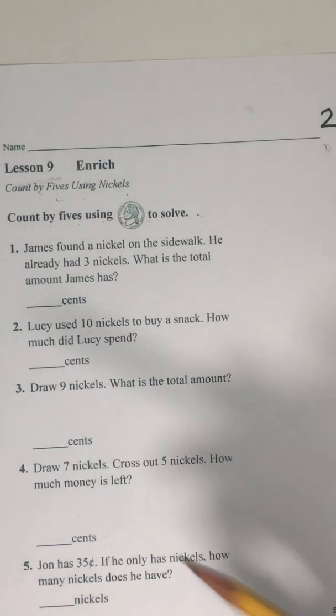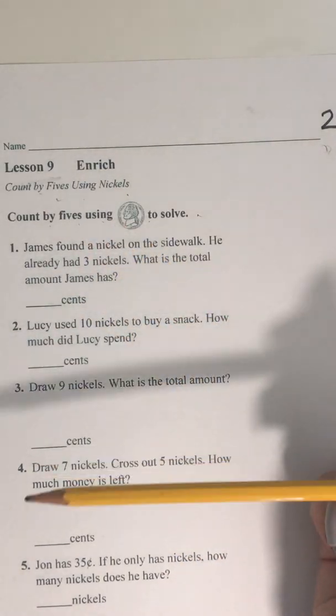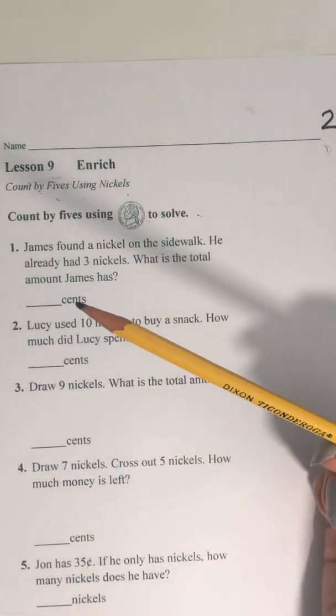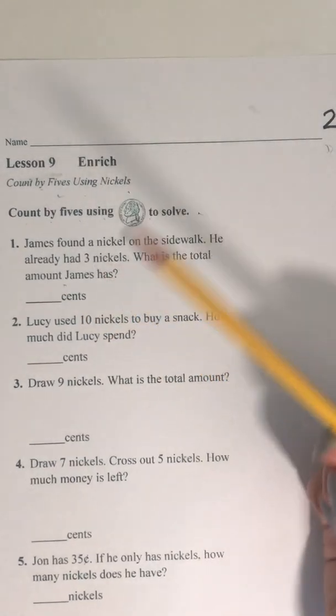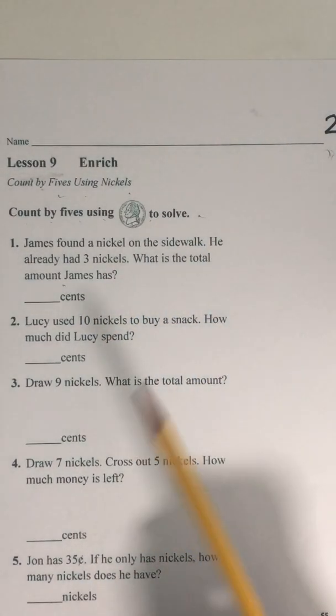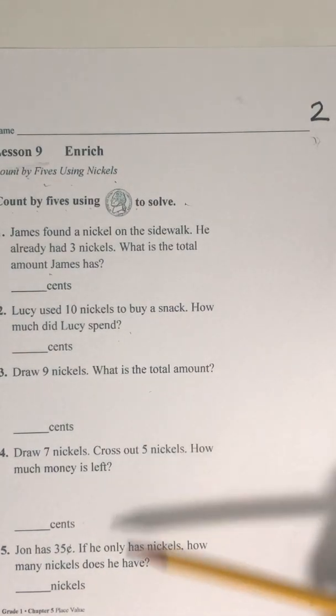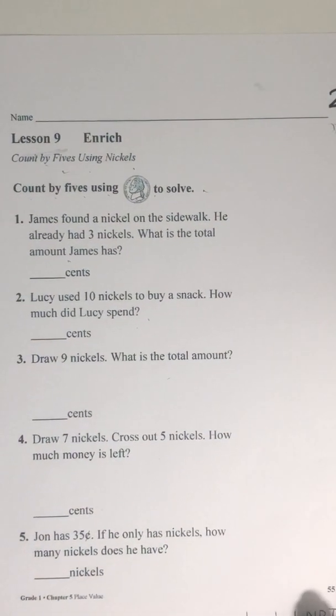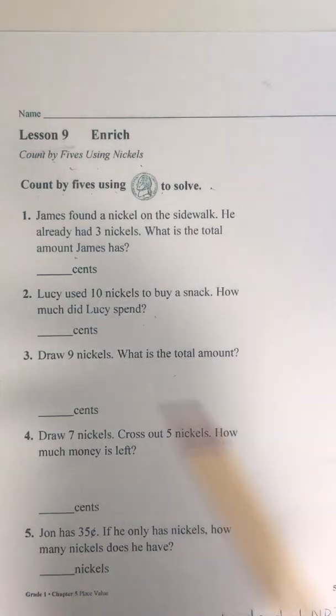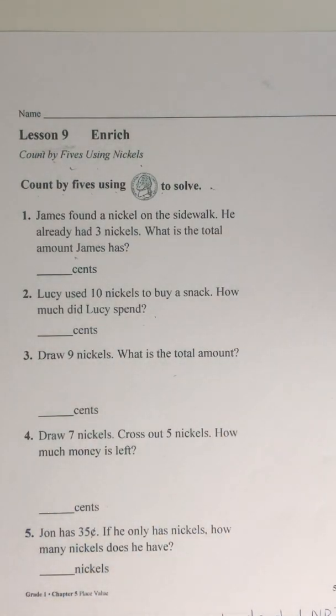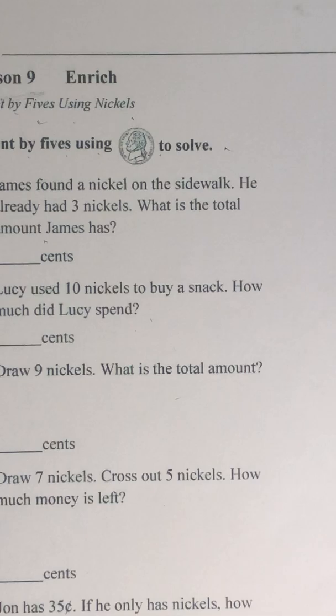So for this one, I am going to do number 1 with you and possibly number 2. Number 3, 4, and 5, I'm going to read to you, but then I'm going to ask you to pause and I want you to work on it by yourself. Okay? So let's look at number 1.